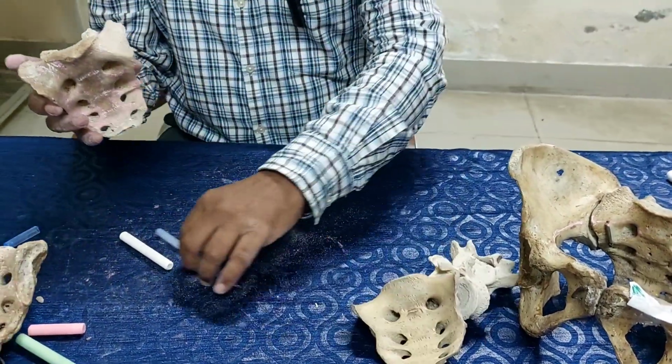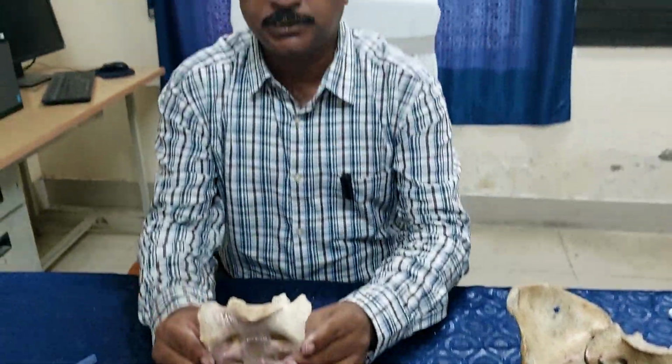So that's all for sacrum. I think now it is easy for you to pick this bone during the examination. If you still have any queries or any doubt, I will clear them, but you have to write me in my comment box and there I will answer your queries.